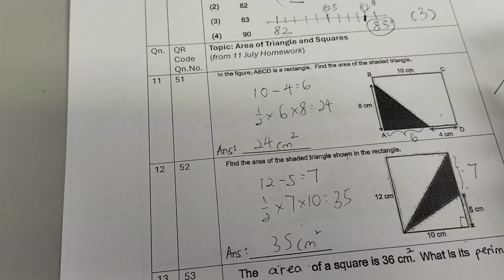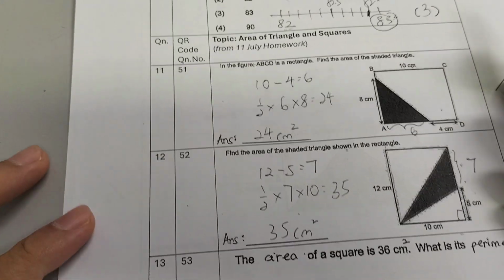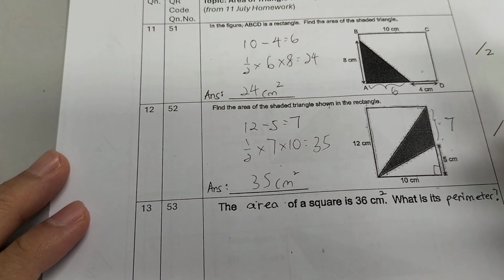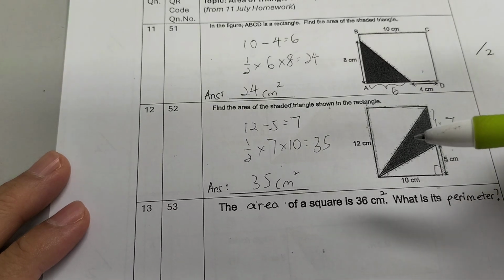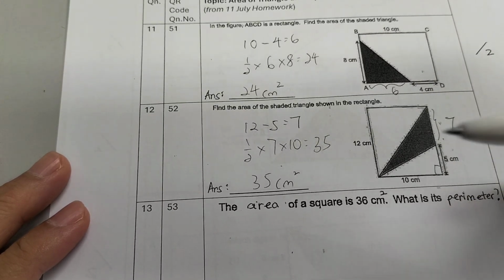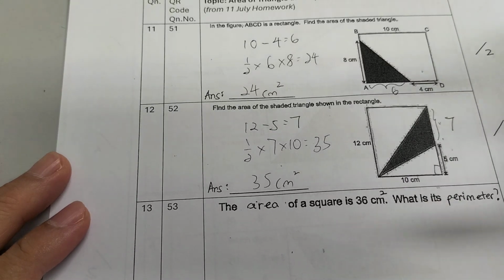These are all paper 1 questions, so you're not supposed to use a calculator. So all these numbers are easily solvable. All these questions are easily solvable using just your calculations on paper and your mental sum.